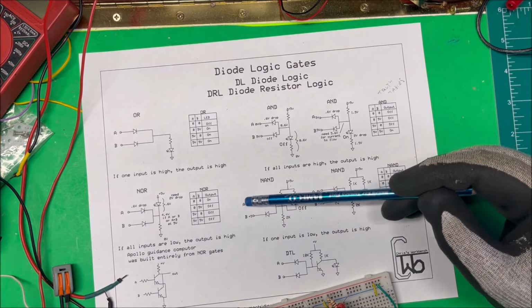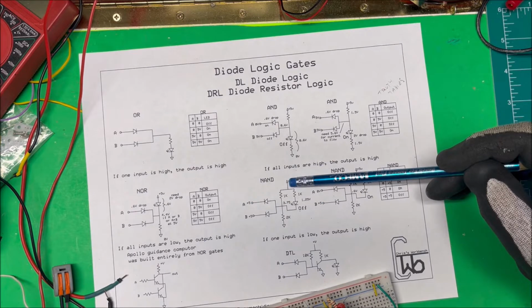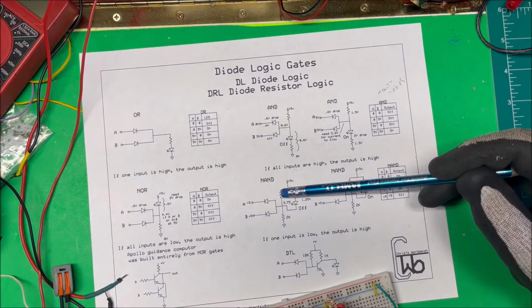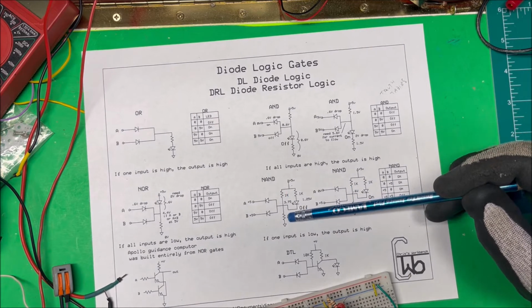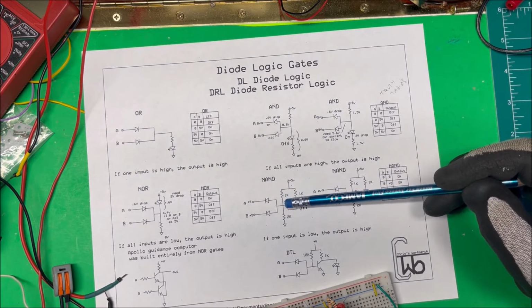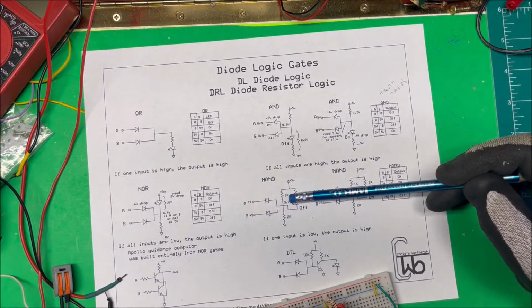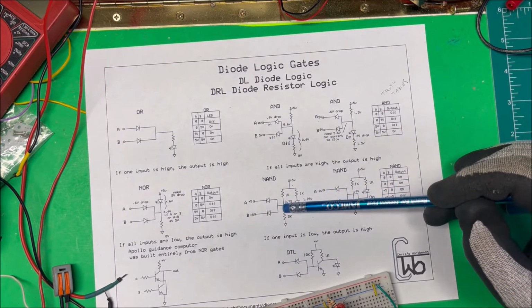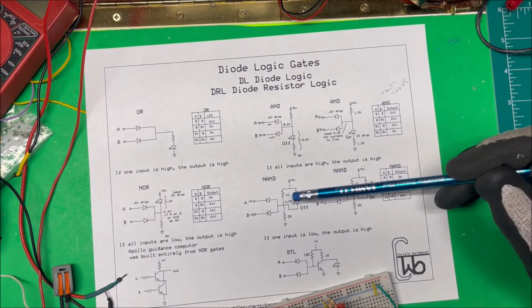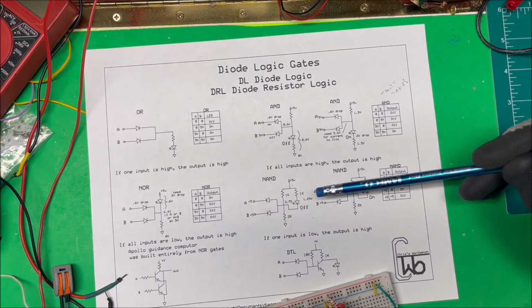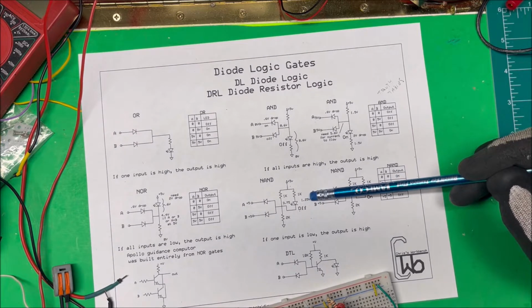So what happens here, if these are both high, then you have your voltage from here to here. It goes through this voltage divider here. And this is a 1K and this is a 2K. So that means that at this point right here, you're going to have 3.75 volts. And so you'll have 5 volts here, 3.75 volts here. That means you only have 1.25 volts here.